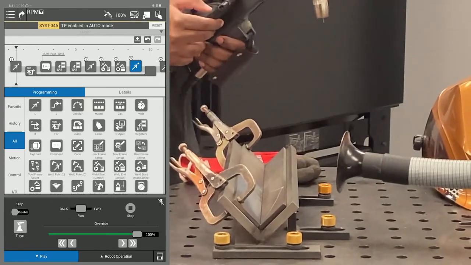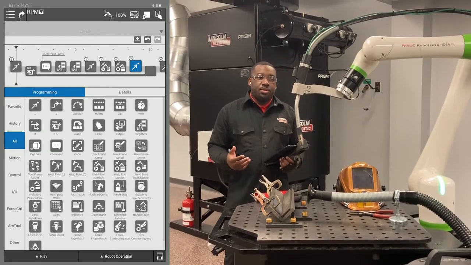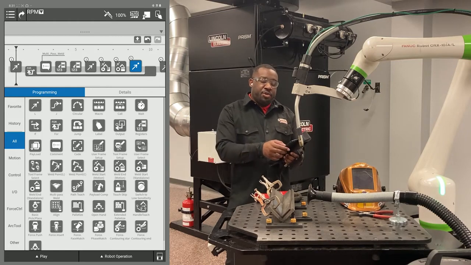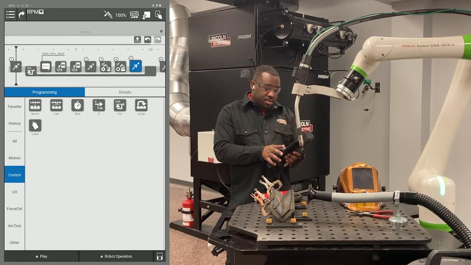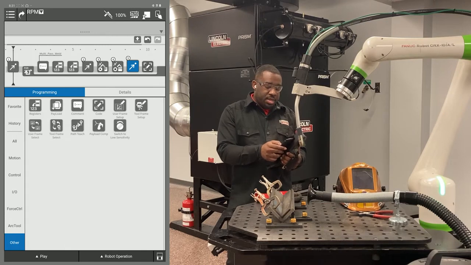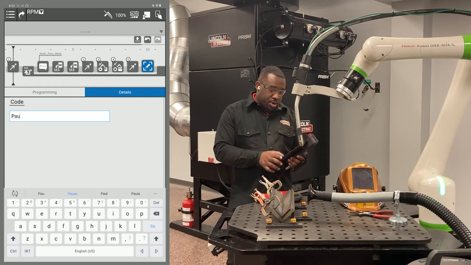Now what I'm going to do is show you guys really quick, because I know there's a lot of customers that use flux core and things like that and need to pause in between passes. So I'm going to show you real quick how to put a pause after your passes. What you want to do is come down to the other tab, and then you're going to slide the icon that says code after your retract point inside of your bracket, as you can see here. You're going to click on that icon, and type the word pause.